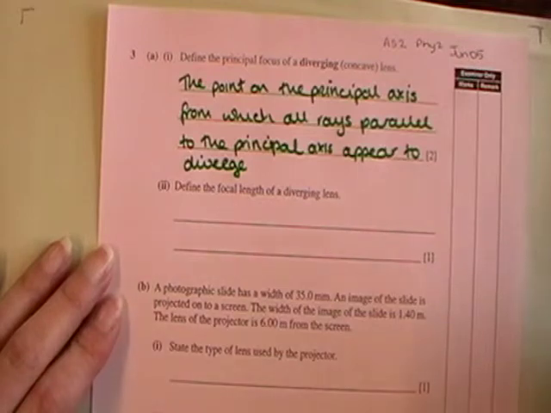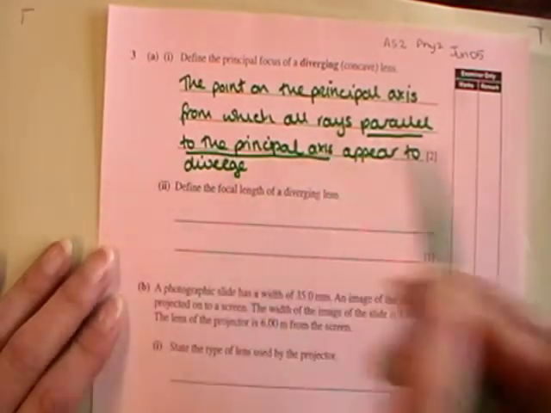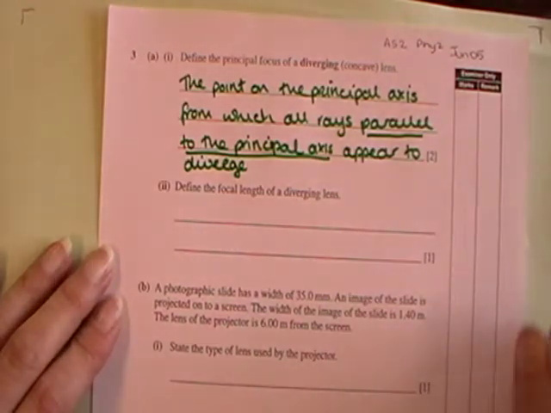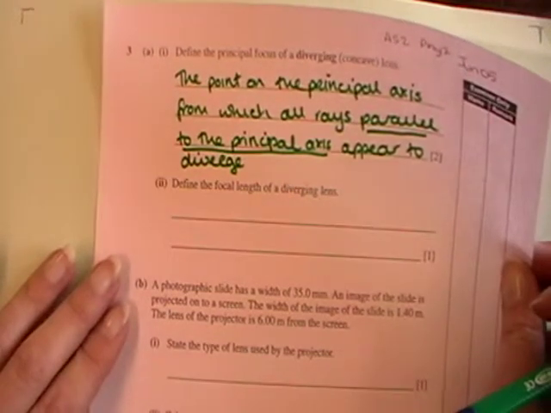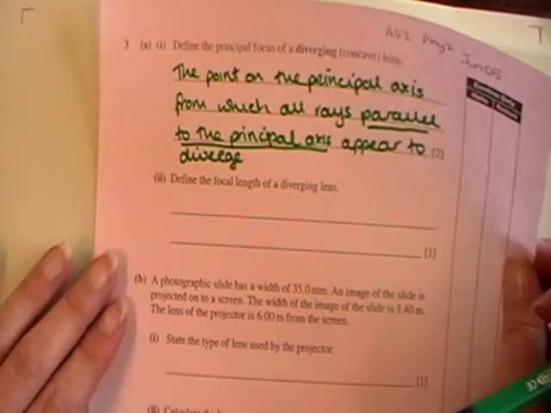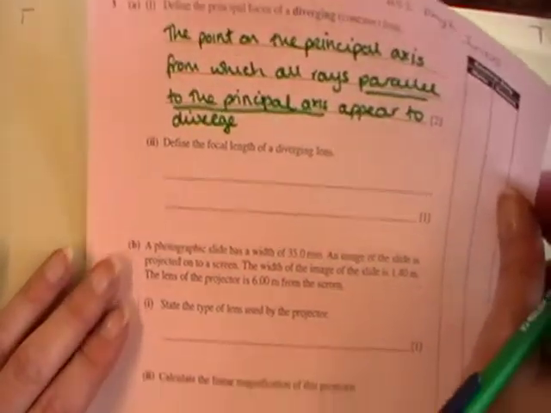Take note that it's not just parallel rays, it's rays parallel to the principal axis that is the main point within that definition. So it's the point on the principal axis from which all rays parallel to the principal axis appear to diverge. And you could say after passing through the lens there if you wish.